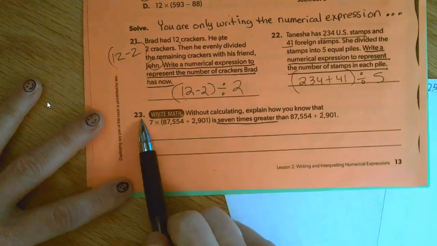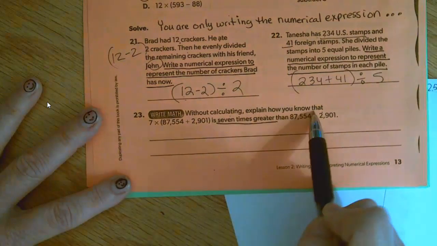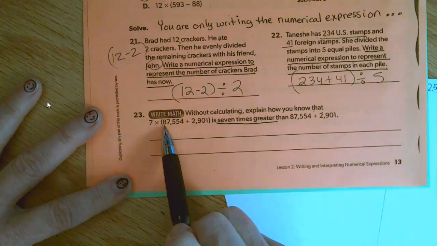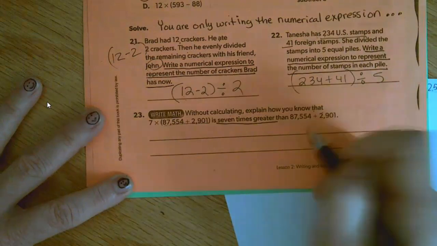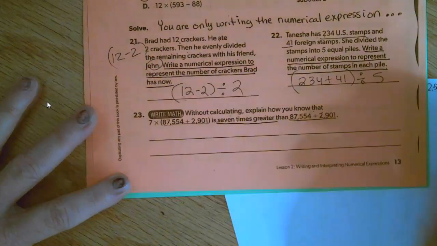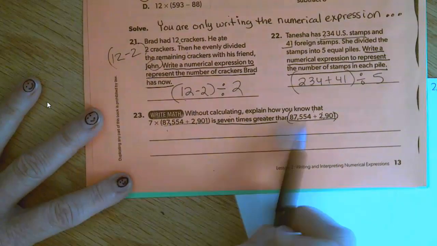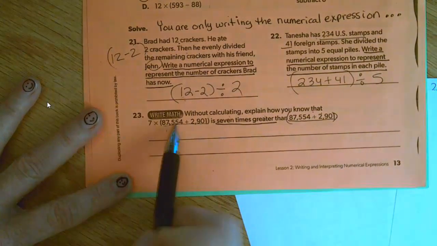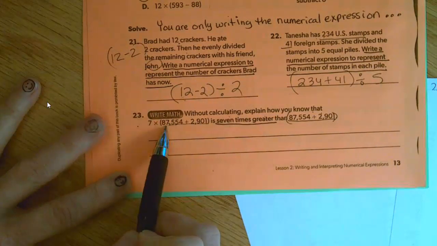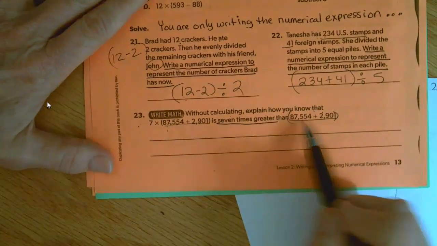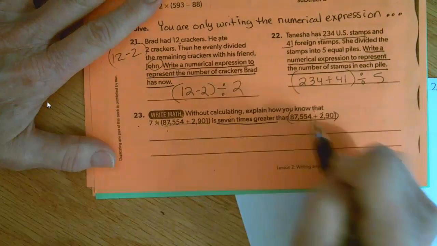Number 3. Without calculating, explain how you know that 7 times this sum is 7 times greater than this. Well, I know these 2 comparisons are the same inside the parentheses, but this one says there are 7 times as many. Okay, well, that means I would have to write this 7 times. And so this one is going to be 7 times more than this one.